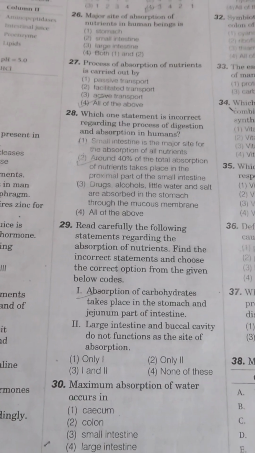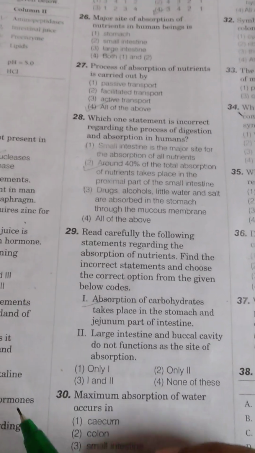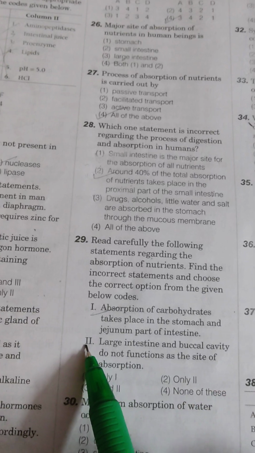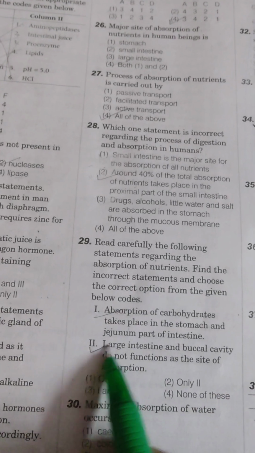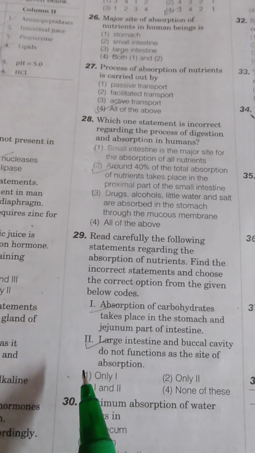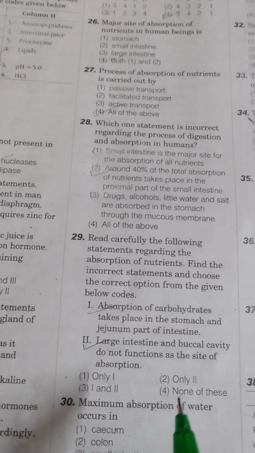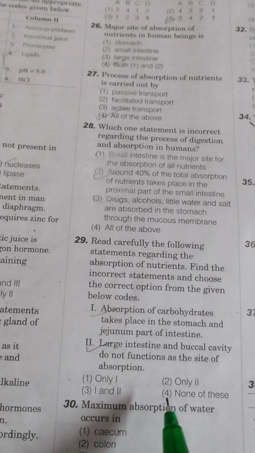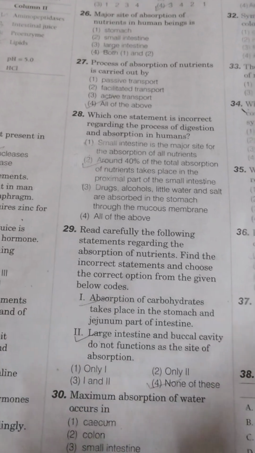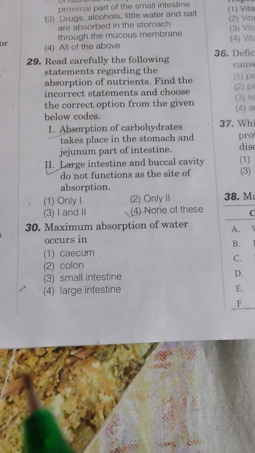Next is large intestine and buccal cavity do not function as the site of absorption. Right, these both do not function as a site for absorption. So yes, these two are correct. So among these, the option will be none of these. Okay. Next, we are moving on to 30.